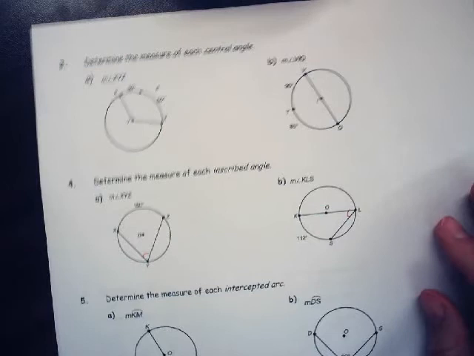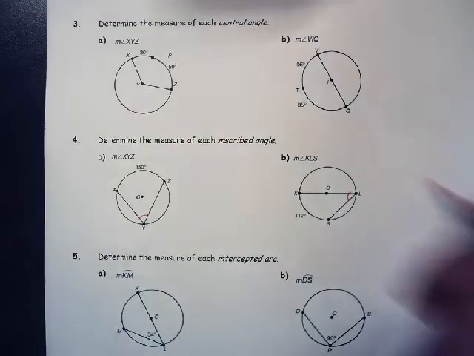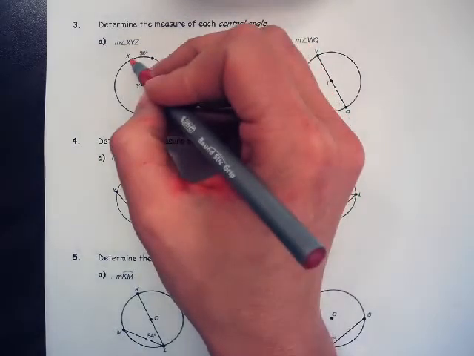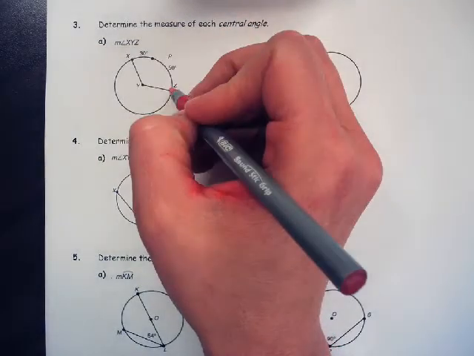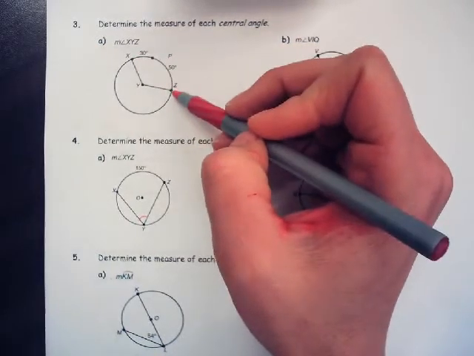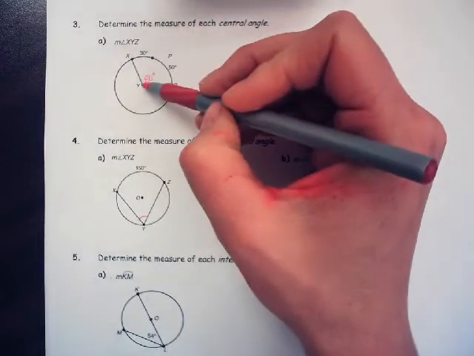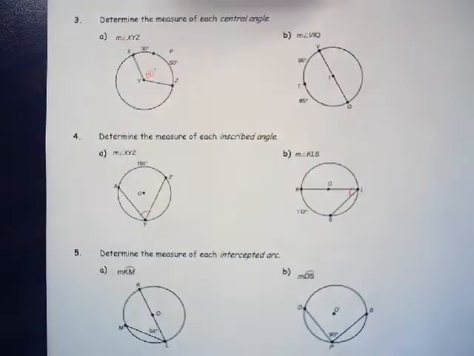Okay, number 3, determine the measure of each central angle. Now I'm given the arc and I need to find the central angle. This is probably the easiest one. I have 30 plus 50, so that would give me 80. So angle XYZ would be 80 degrees.